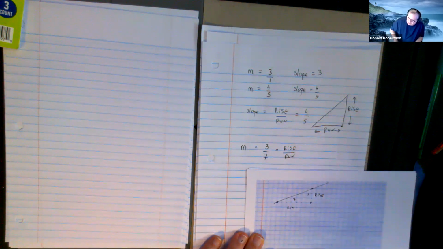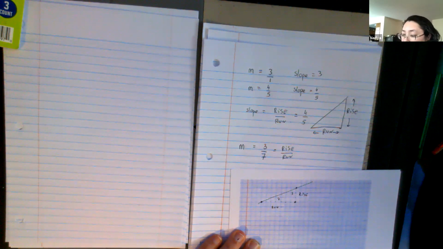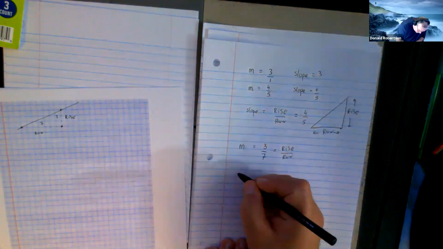Are we good? Professor, can I say something? Sure. If there will be a minus, that means for run we go to the left side and for rise we go down side. Is it right? Well, let's show you that. That's kind of where I was going to go next. So you're in the right place.